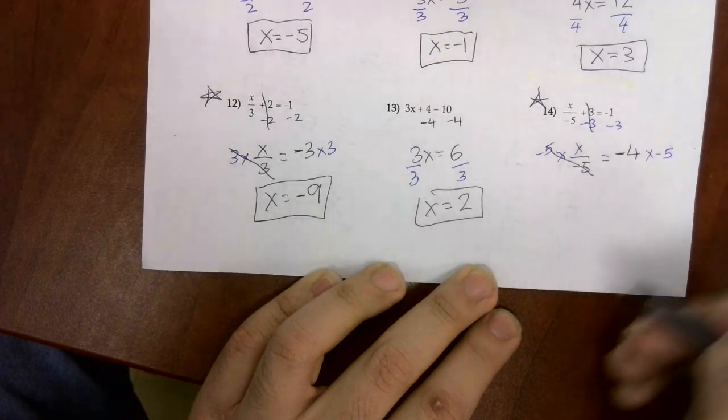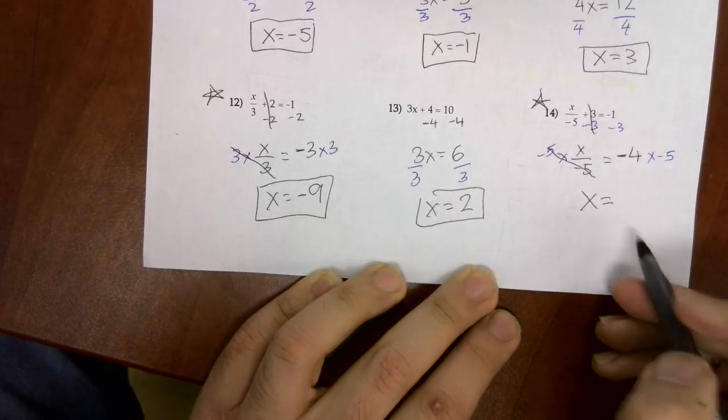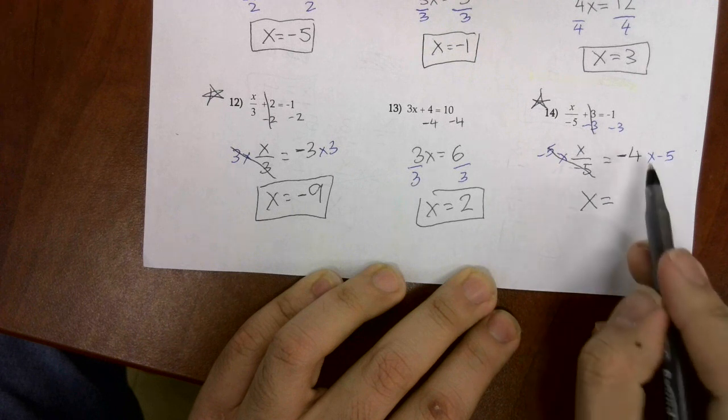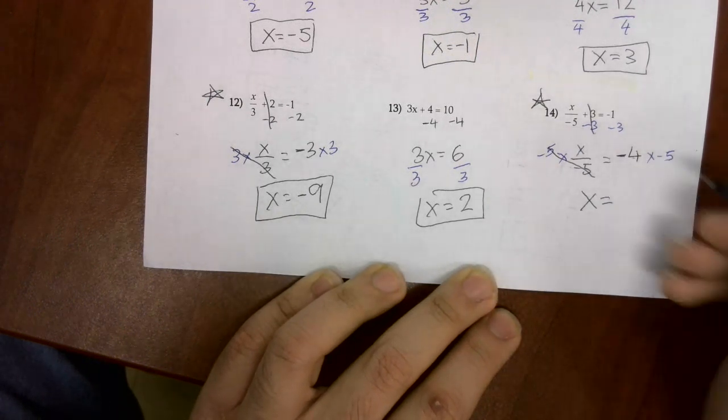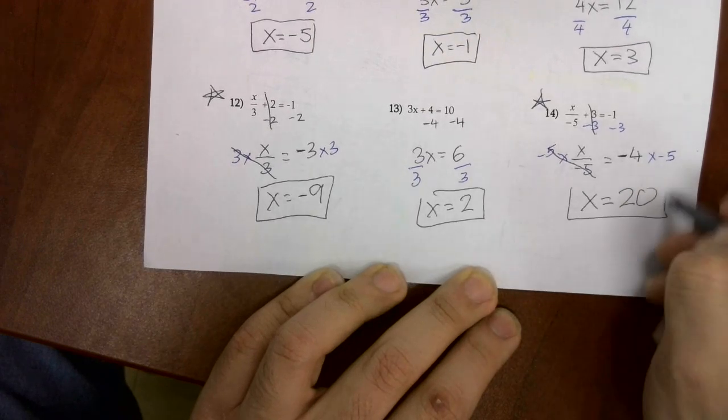This one becomes 1, so now you should get x equals. Remember your integer rules, okay? Negative times a negative is a positive. 4 times 5 is actually 20.